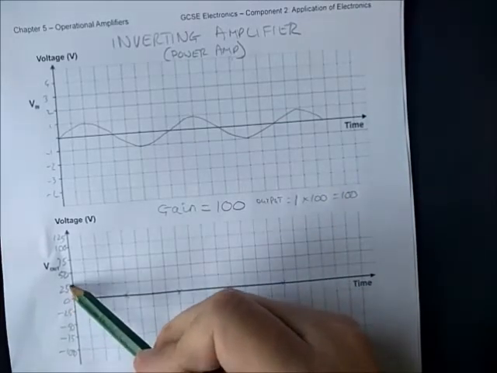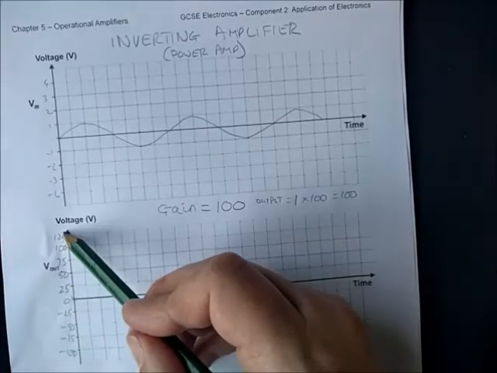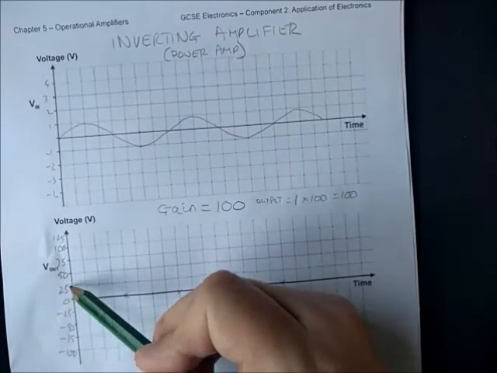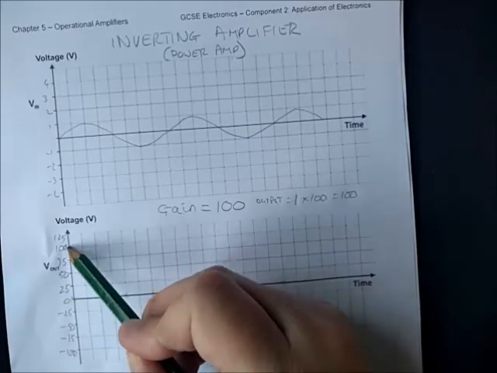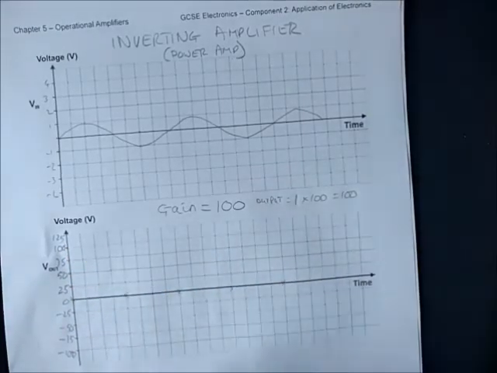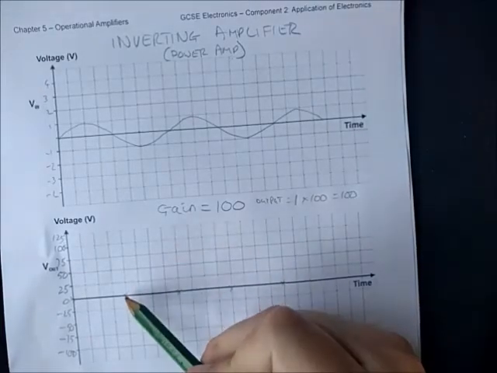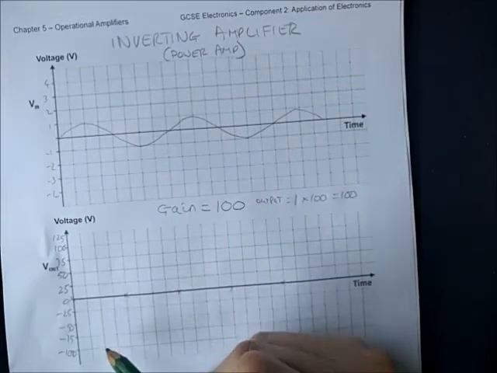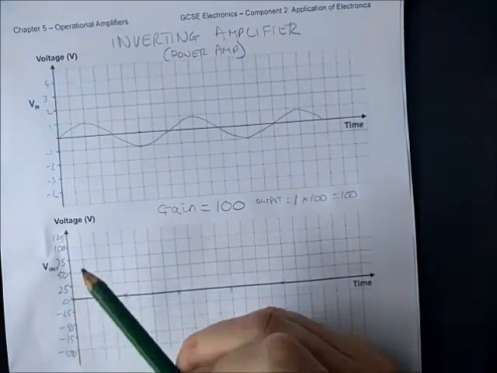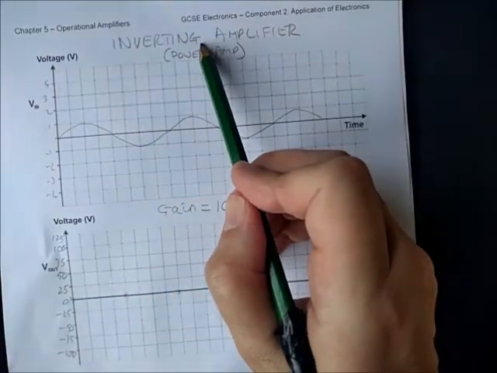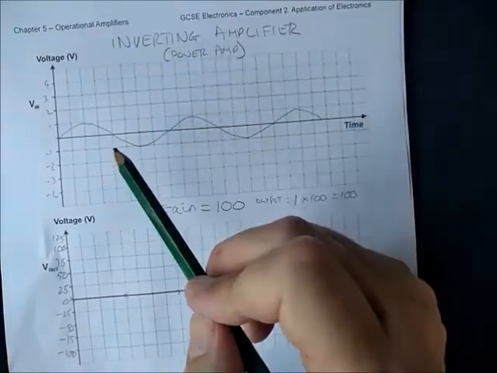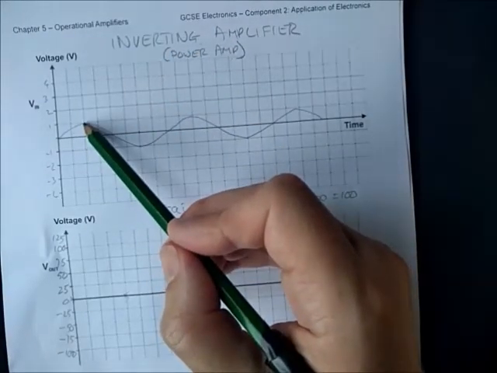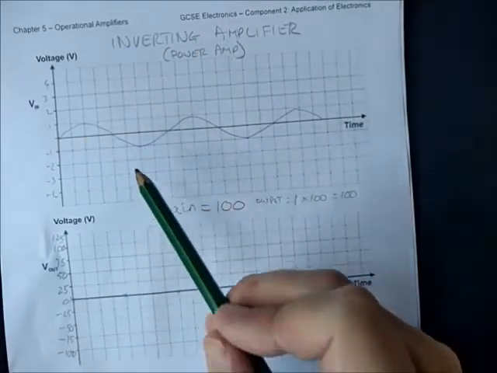And if I look down here, I've adjusted the scale of this axis so that I've got 25, 50, 75 and 100. So I know it will fit onto this graph nice and easily. I know that the frequency stays the same, but this is an inverting amplifier. So what that means for the signal is that it does the opposite.